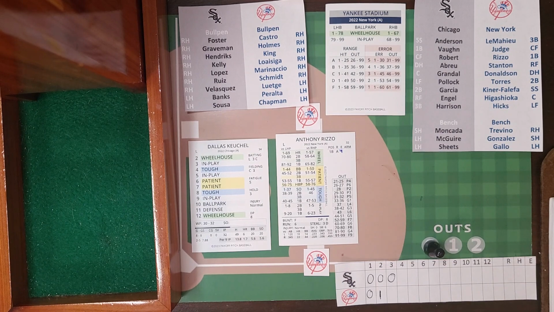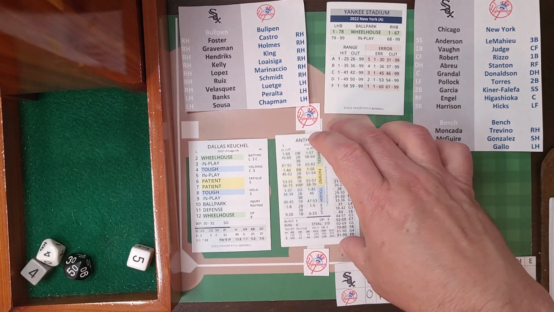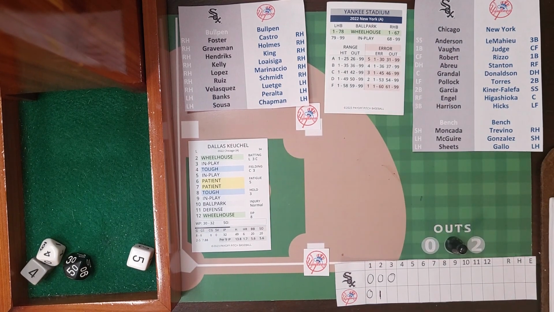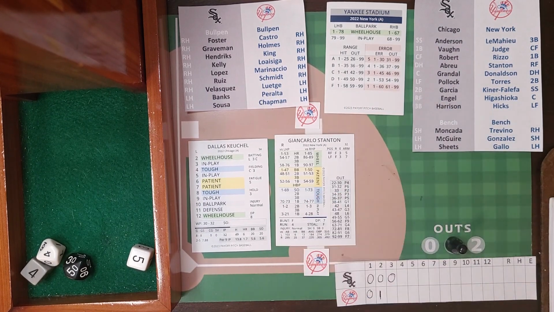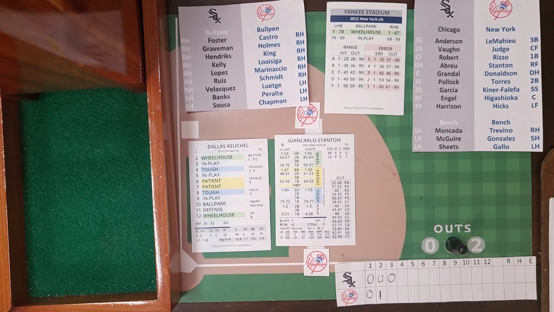Rizzo flew to left his first chance. 9 is in play, 54. That's going to be a fly to left, and with it to left field, a runner at second is going to hold. Second time, Rizzo has flown to left the opposite way. 1 down for Giancarlo Stanton. Stanton hit into a double play his first time up. He's trying to avoid that fate right now. 9 is in play, 59. And 59 is going to be a fly to right.